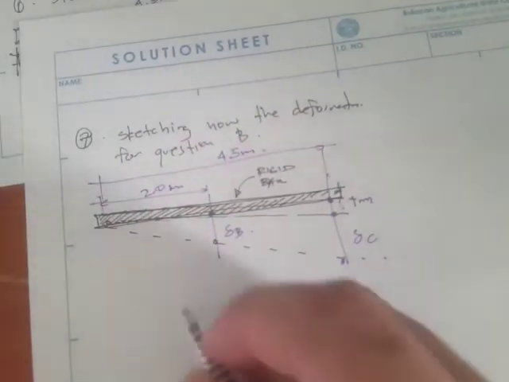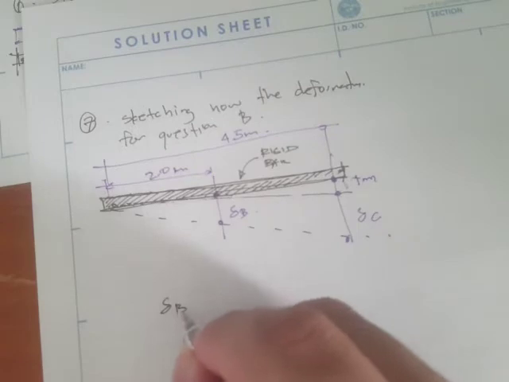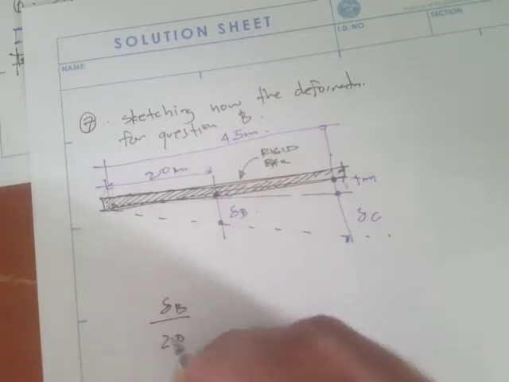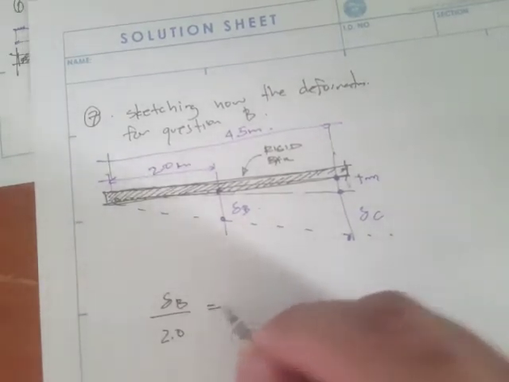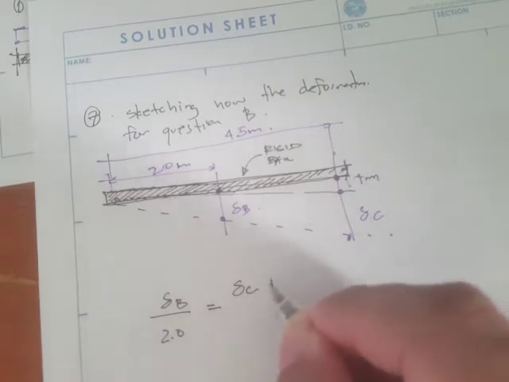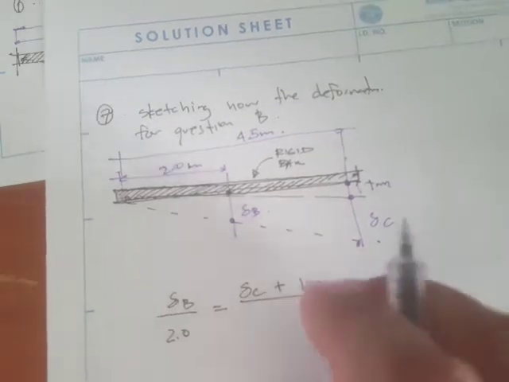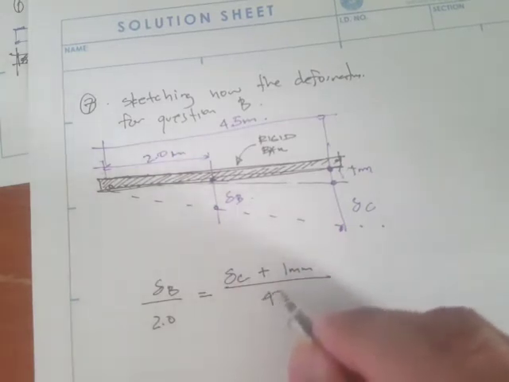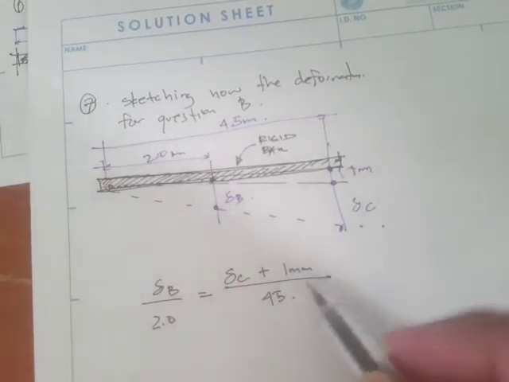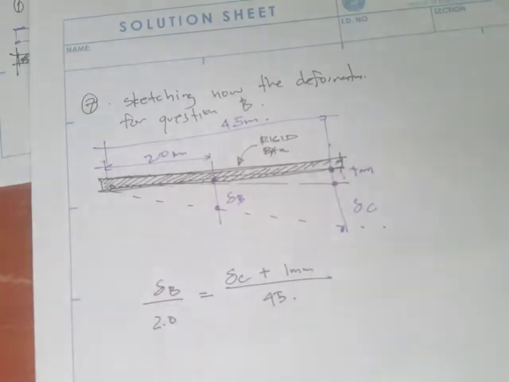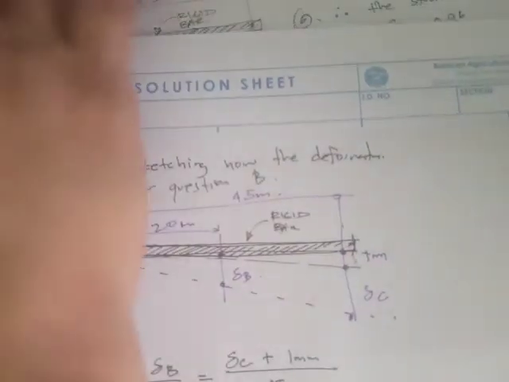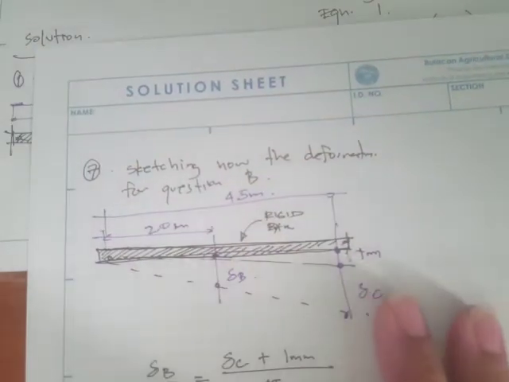So for the equation, we have the delta B all over the distance 2.0 is equal to the delta C plus the gap, that's the 1 mm, because it's already given, all over 4.5. And this delta C is actually the same value as the one we used in question A.